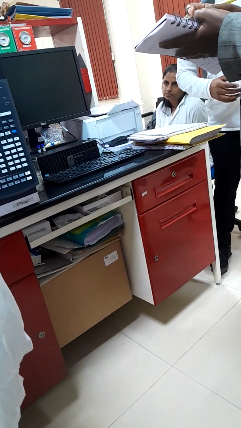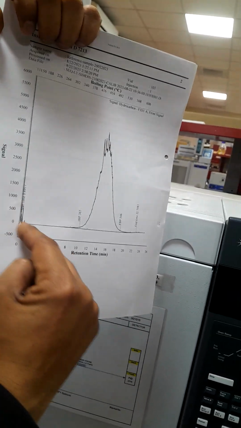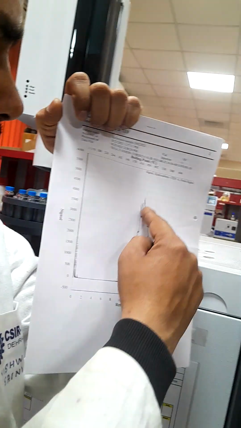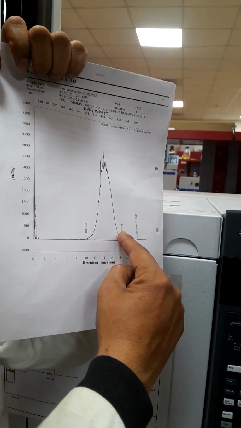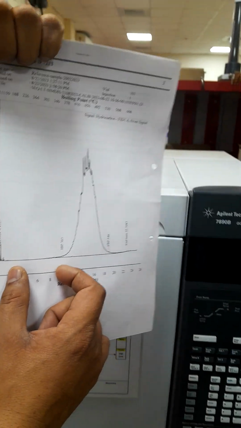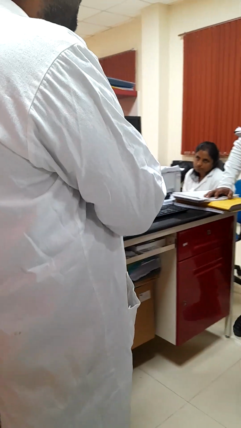As you see here, this is a sample data. Starting from here, it will end here. What it shows is that the sample elution will start, IBP at 365, and rise here, and then FBP. So how will this GC detect IBP and FBP?